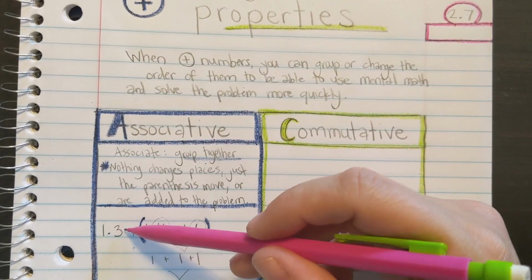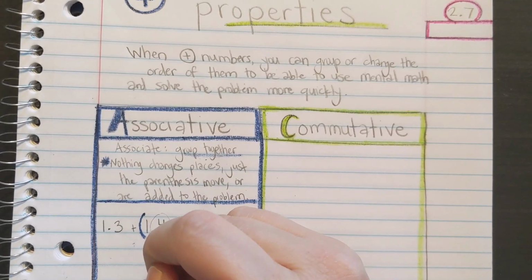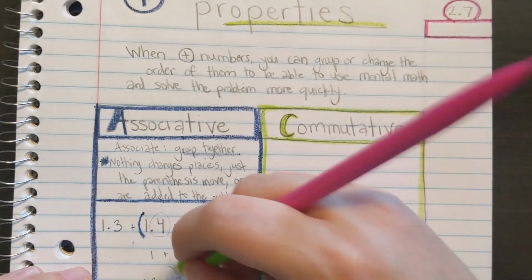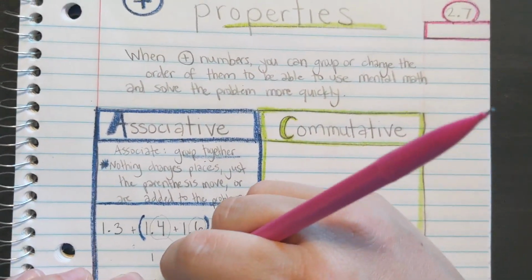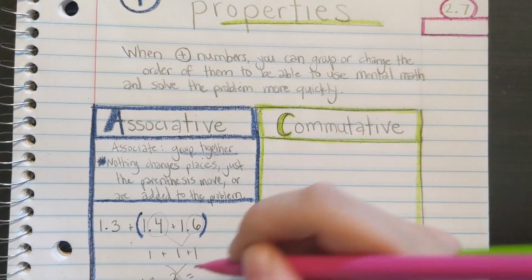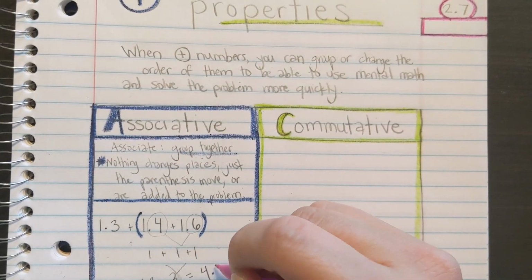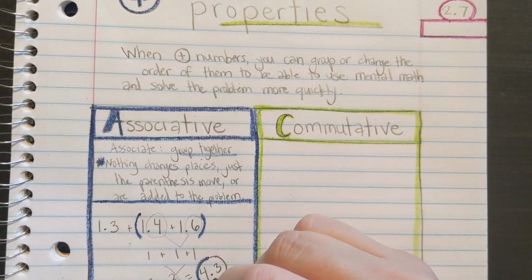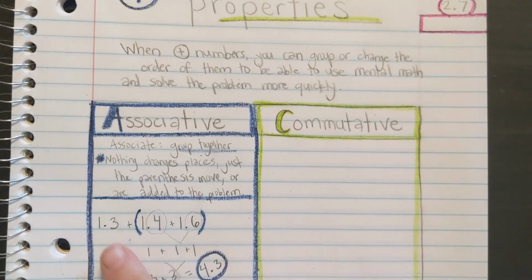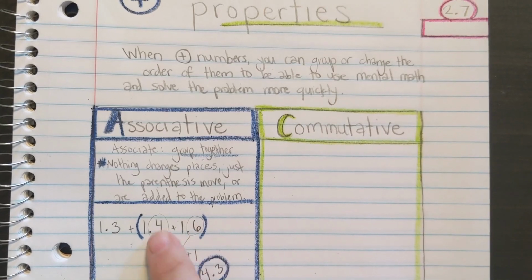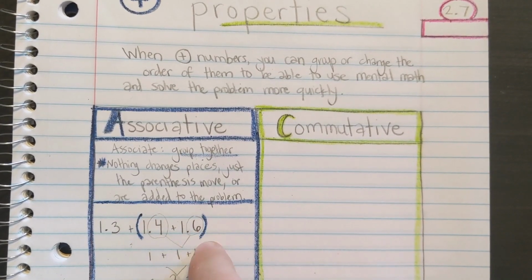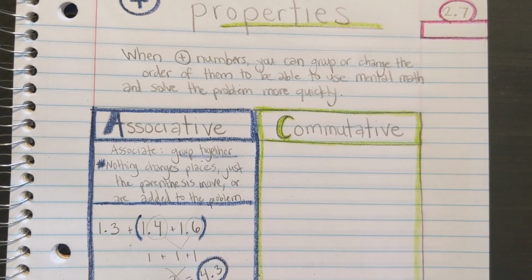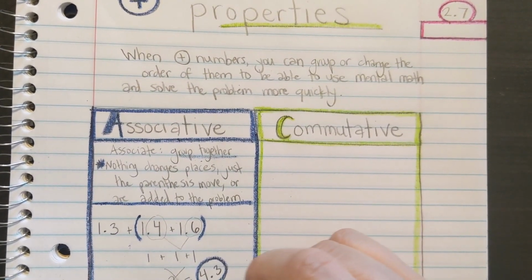And now I can add the 1.3 really easily because 1.3 plus 3 wholes is, that looks like there's a decimal in front of there. There's not. That is just the number 3. Is 4.3. Sorry about that little smudge right there. A little frustrating. But what I did there is instead of stacking it all up, I just combined numbers. I grouped them together. I associated them together so that I could use mental math to get 4.3. Let's try another one.